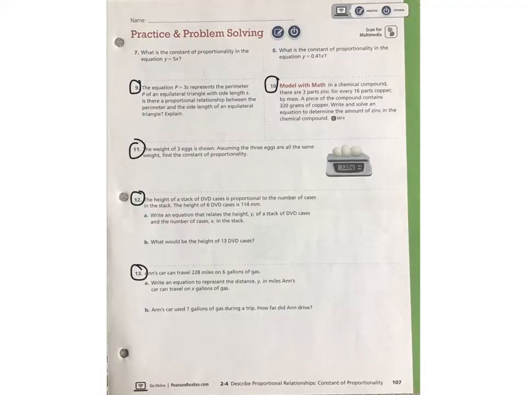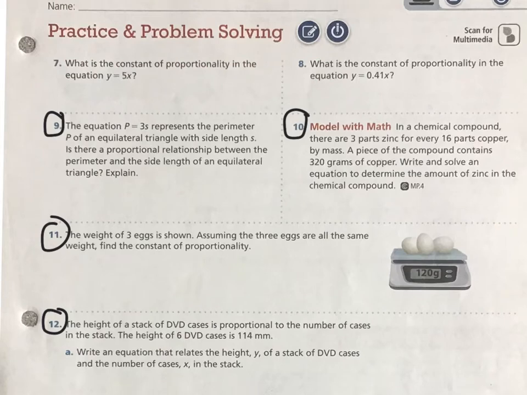Now let's work through questions 9, 10, 11, 12, and 13 on page 107. Question number 9. The equation P equals 3s represents the perimeter P of an equilateral triangle with a side length s. Is there a proportional relationship between the perimeter and the side length of an equilateral triangle? Explain. Well, let's examine that equation.